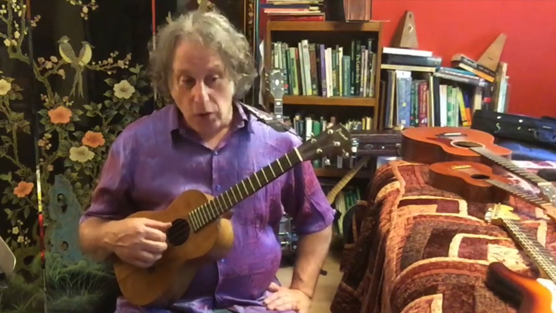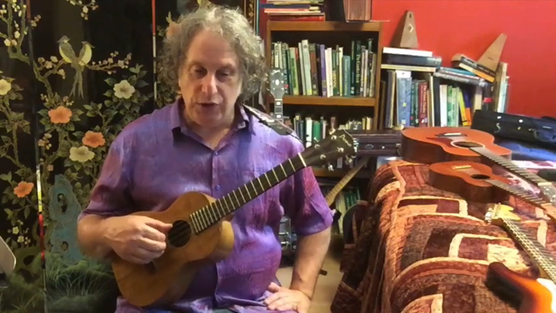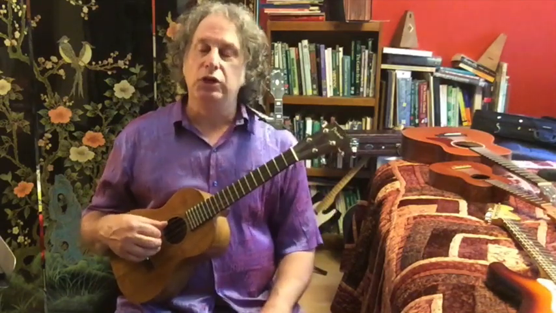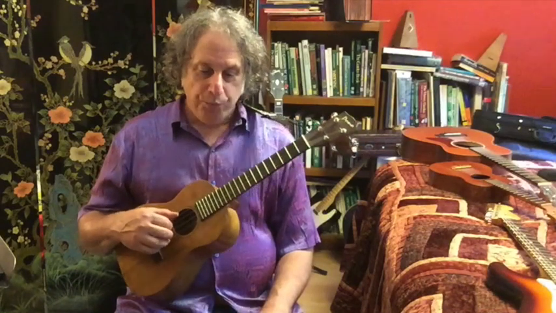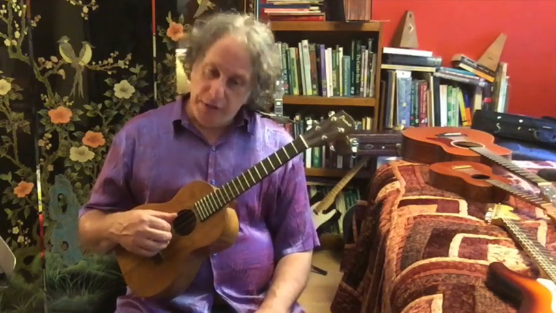So the 2-5-1 is simply the second chord of any major key to the 5 chord of any major key to the 1 chord of any major key. And jazz musicians use this all the time. It's in so many great jazz standards. Autumn Leaves being a very good example, Satin Doll being a very good example, All the Things You Are.